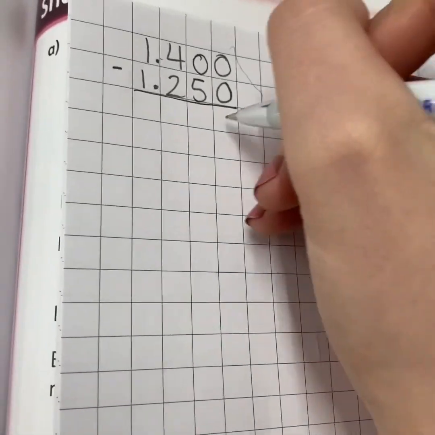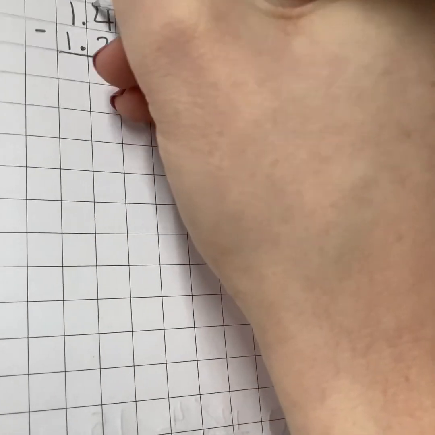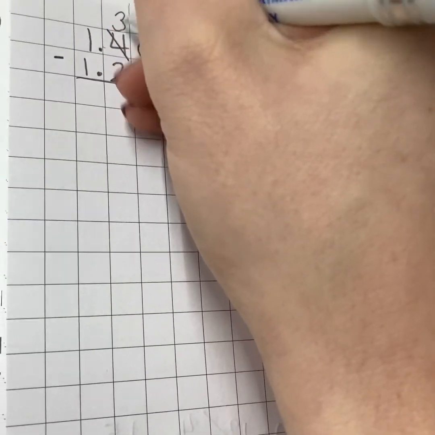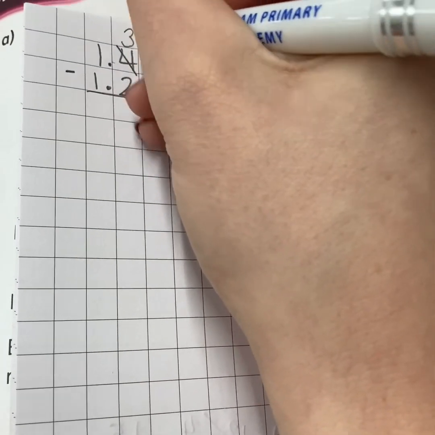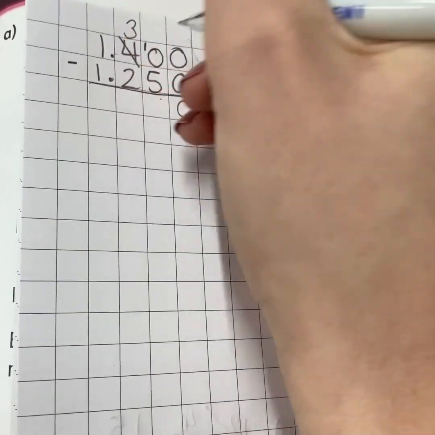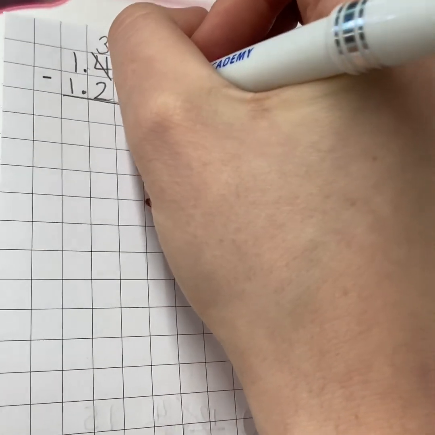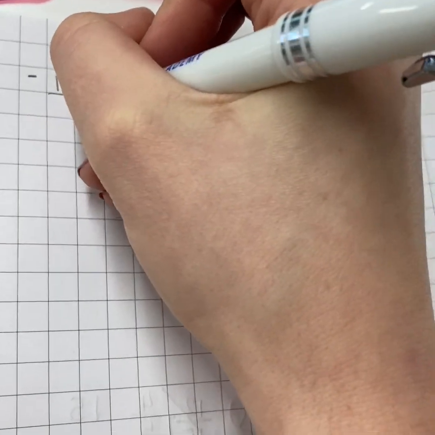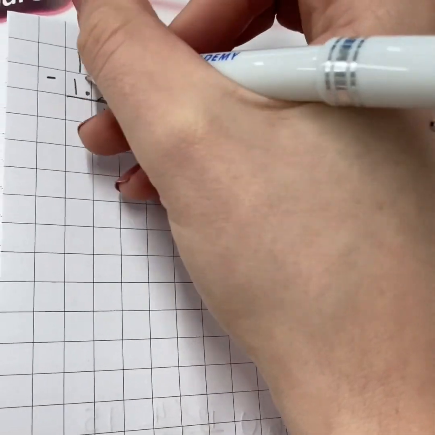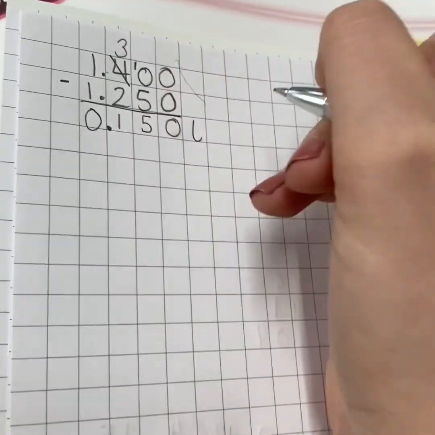So 0 take away 0 is 0. 0 hundredths take away 5 hundredths I can't do, so I need to go next door. Rename, take one of those tenths, rename it as 10 hundredths. 10 hundredths take away 5 hundredths is 5 hundredths. 3 tenths take away 2 tenths is 1 tenth. Don't forget my decimal point. 1 whole take away 1 whole is 0 wholes. So my answer would be 0.15 of a litre.